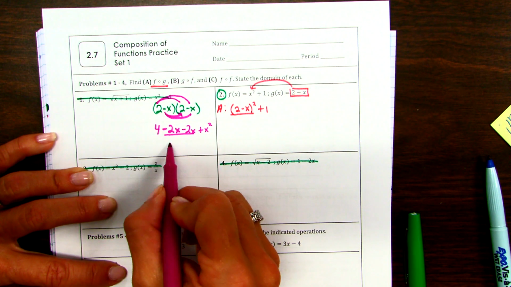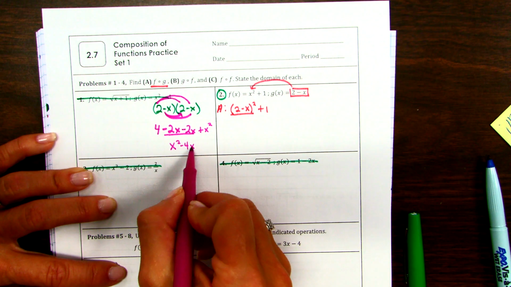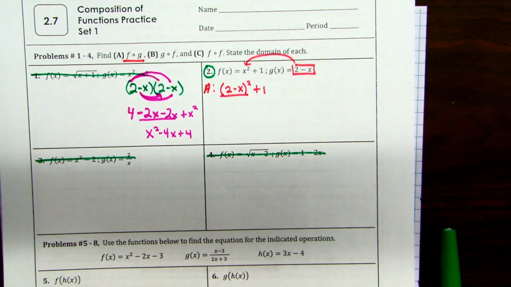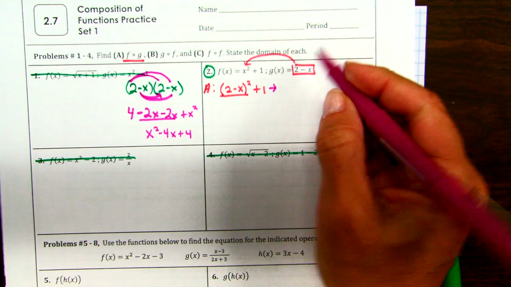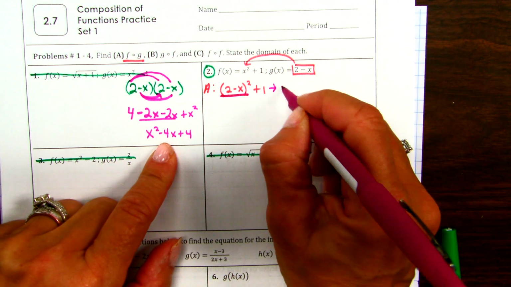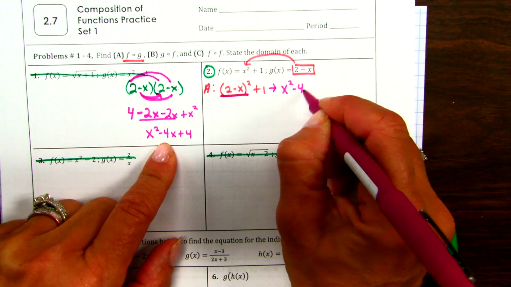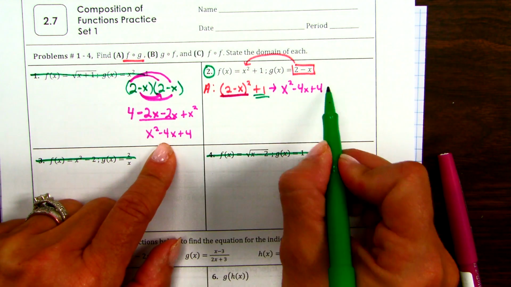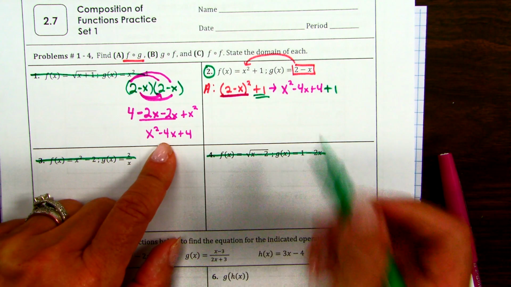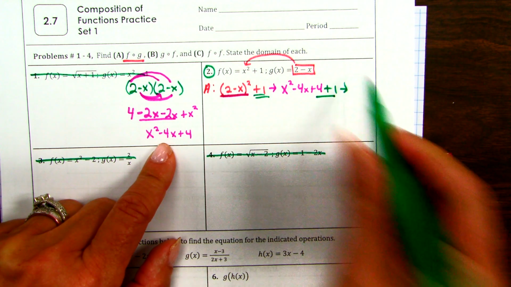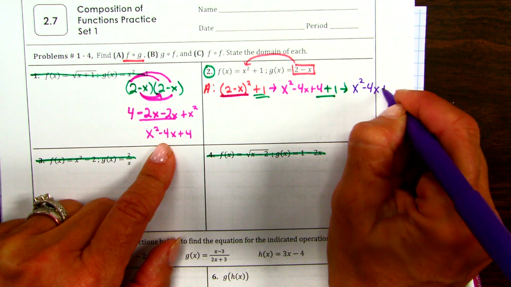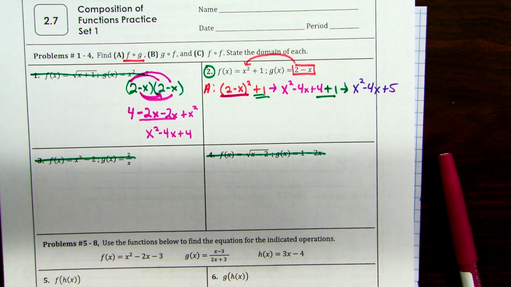You can combine the 2 middle terms and then put it in standard form, which is just exponents in descending order, okay? So this right here becomes x squared minus 4x plus 4. But don't forget, y'all, there's a plus 1 at the end. So it will be 5. Your final answer here would be x squared minus 4x plus 5. Okay? So not difficult, right?